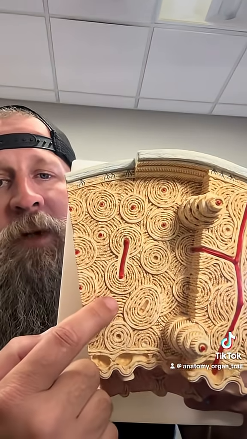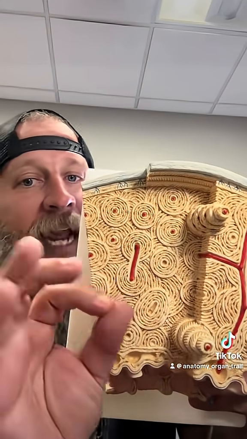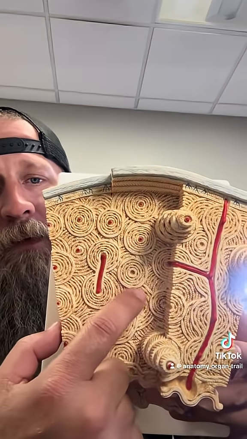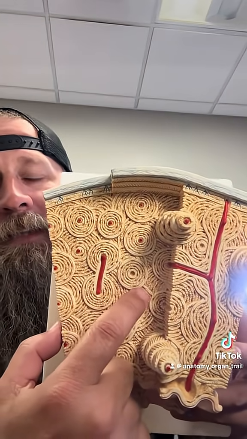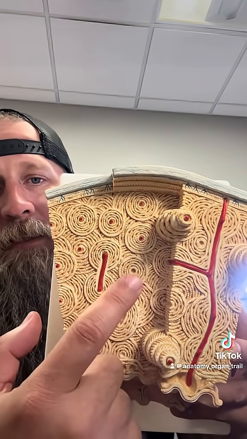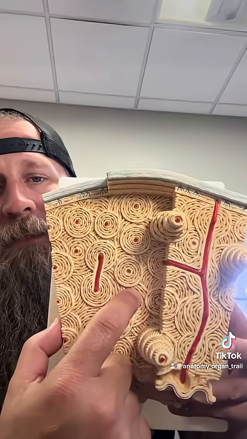Now, in between each osteon, because you can't pack circles in perfectly tight, there's little lamellae laid down there. This is known as interstitial lamellae. So we have osteons, interstitial lamellae.